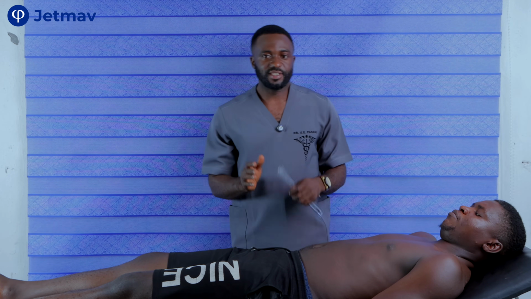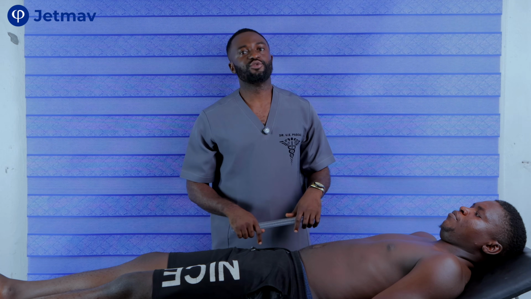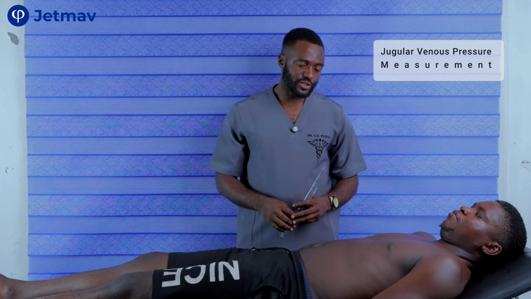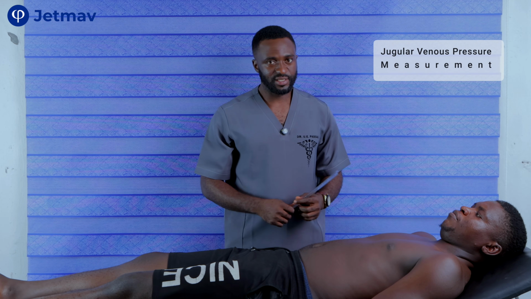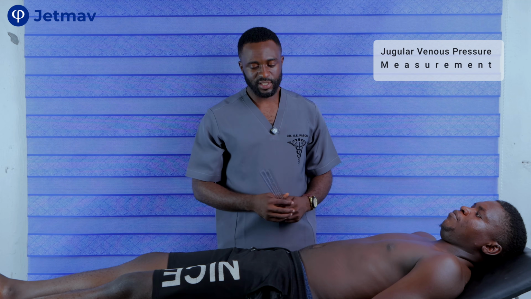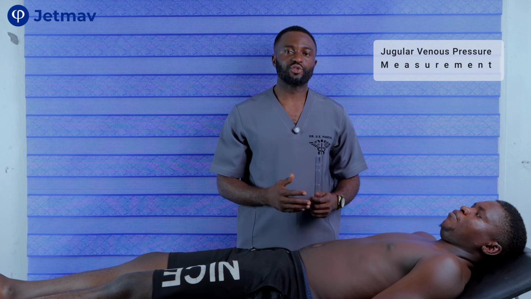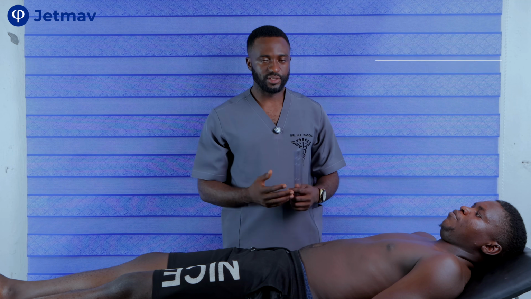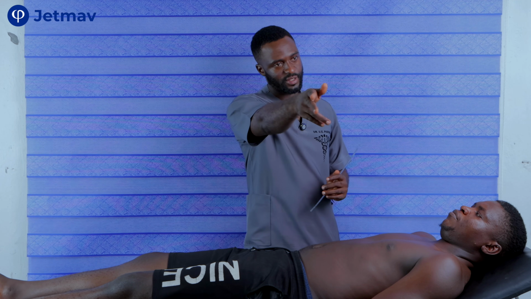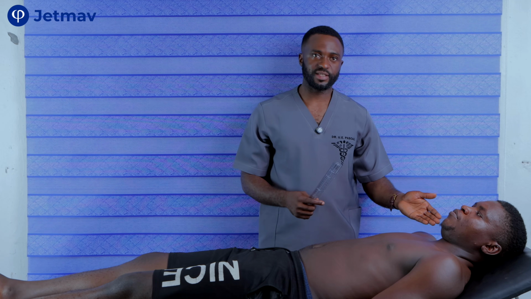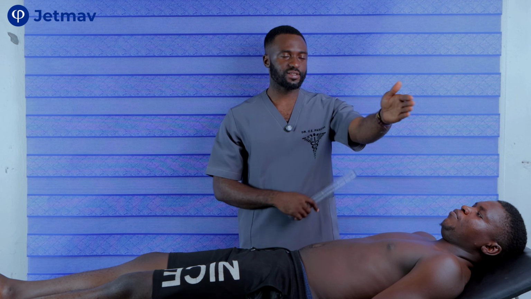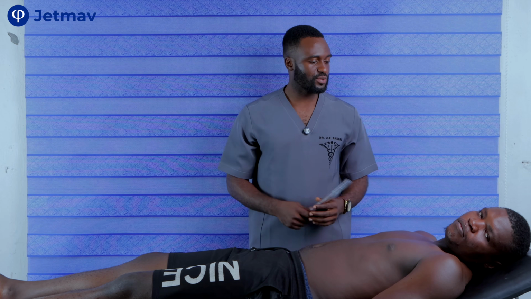So after checking the blood pressure, the next thing we'll do is check the jugular venous pressure. In this patient, you may not be able to appreciate it because he has a normal jugular venous pressure. But for the purpose of this examination, I'm going to show you how to perform the jugular venous pressure measurement. So you tell your patient to look in the other direction if you want to check on the right. As you want to check on the right, you tell the person to look towards the left-hand side. So please look towards that angle.